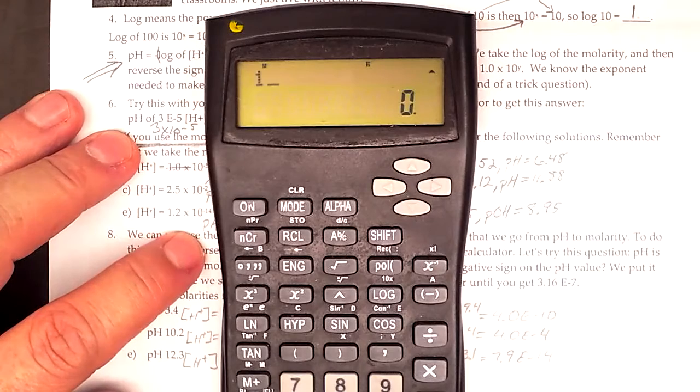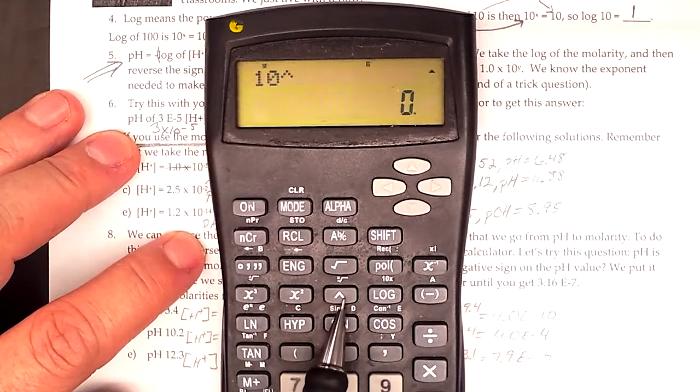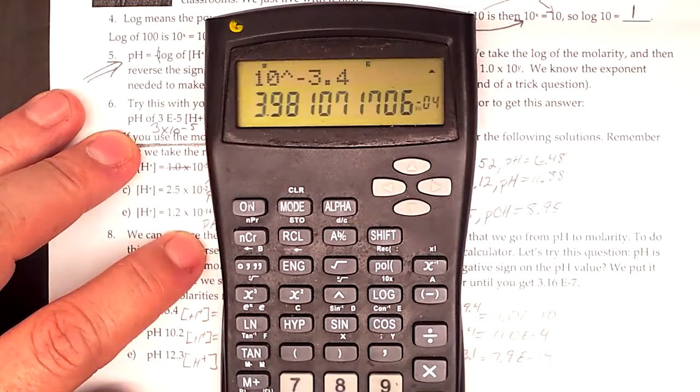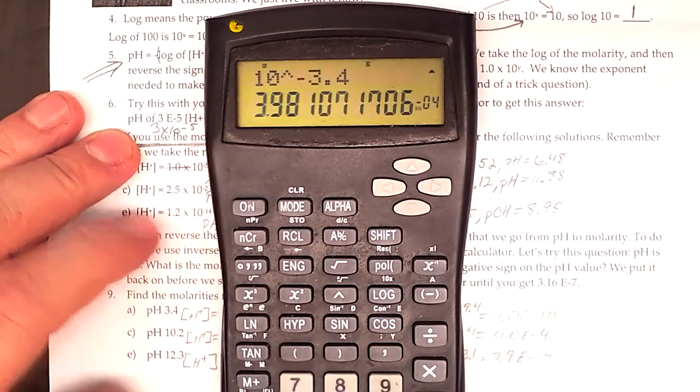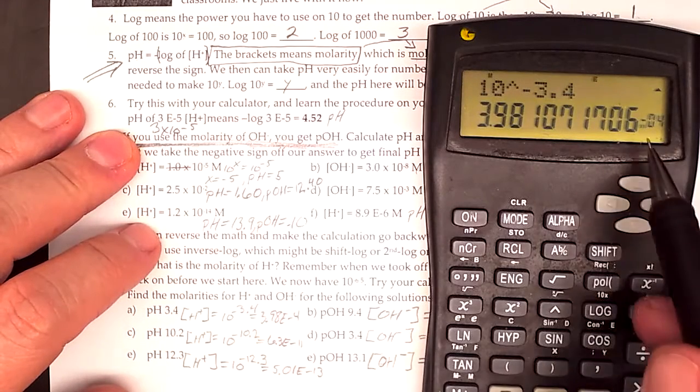I can say 10 to the power of negative 3.4. And I use the negative sign and not the subtraction sign. And that gives me back the molarity, and I run that math backward. 3.98. And here's the thing that I forget sometimes, times 10 to the negative 4.